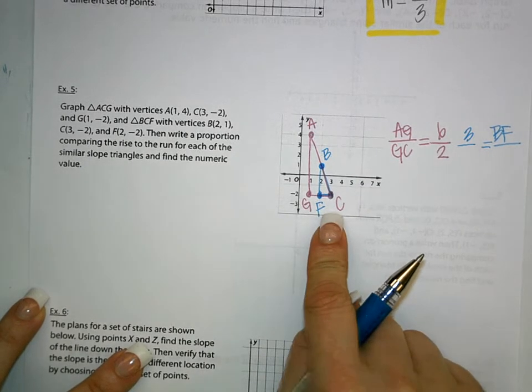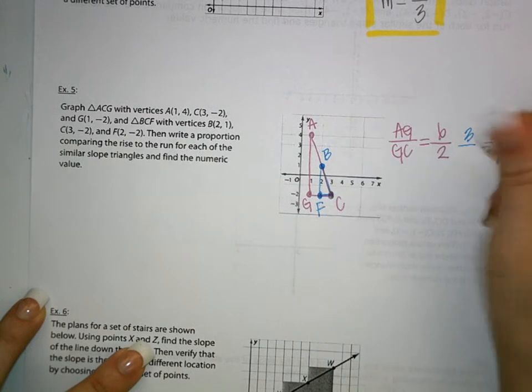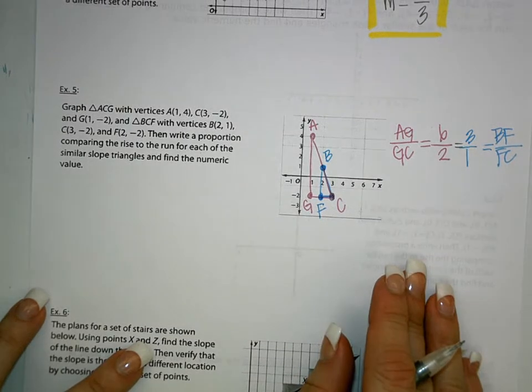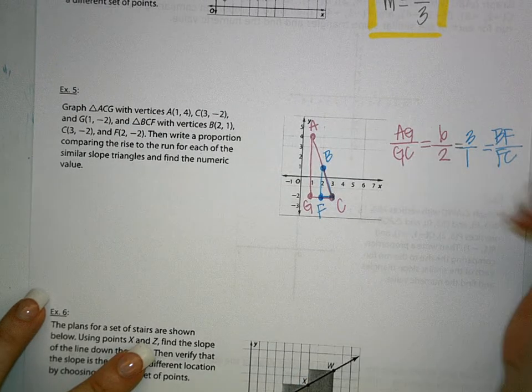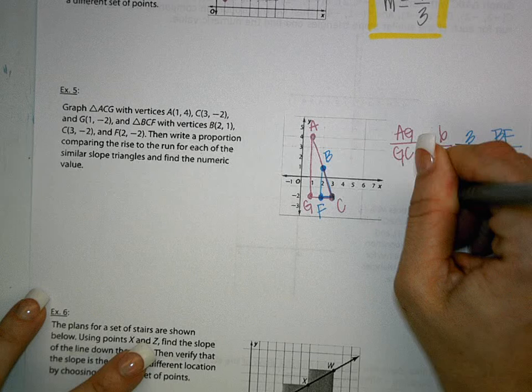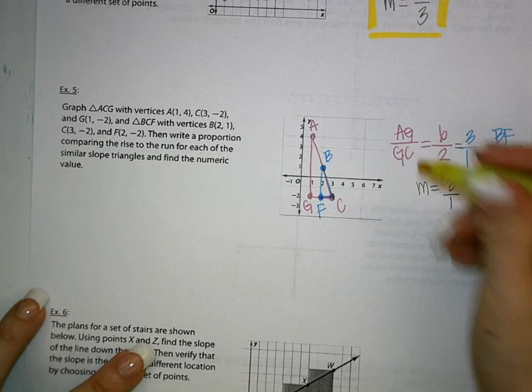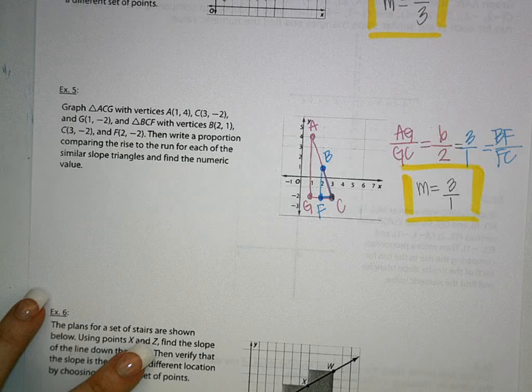FC, and that's equal to 1. So, are these equivalent? Is 6 over 2 equal to 3 over 1? Yes. So what's the slope of both triangles? M equals, you could just write 3 or 3 over 1. Okay, so that's the answer that we're looking for, basically. That the slope is equal to 3 over 1.